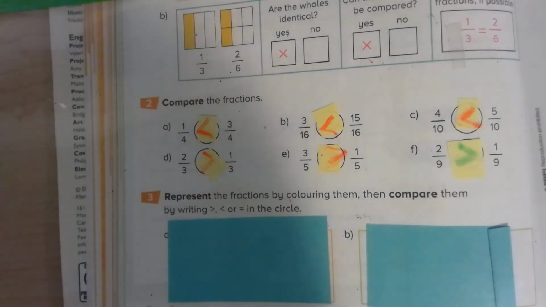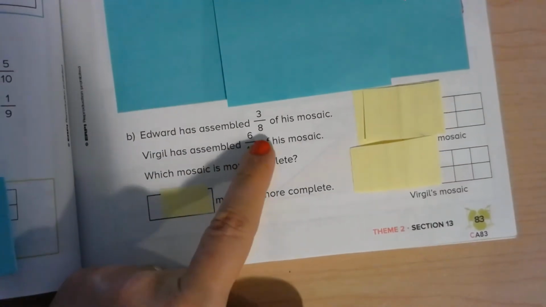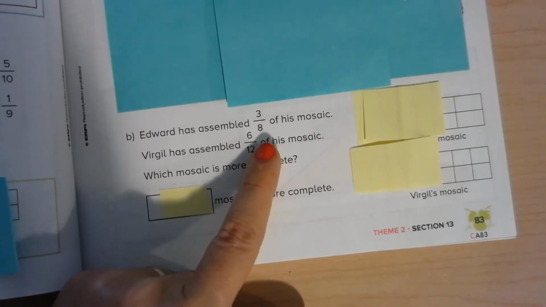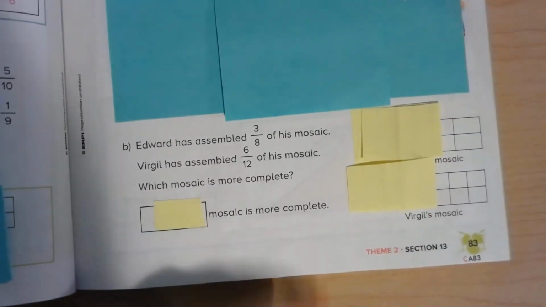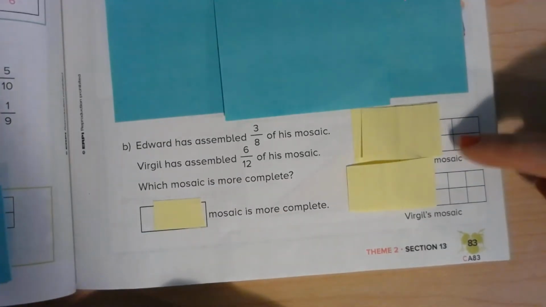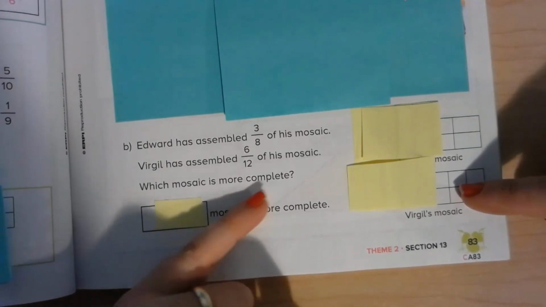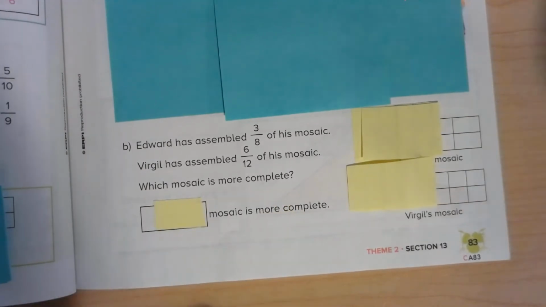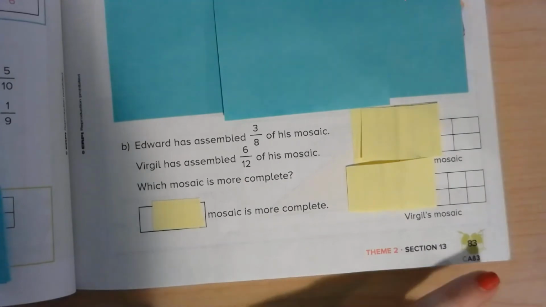Amazing. Okay, if you look at page 83, quickly jump to page 83. Edward has assembled 3/8 of his mosaic. Virgil has assembled 6/12 of his mosaic. So here you're going to have Edward's mosaic, and here you're going to have Virgil's mosaic. Which mosaic is more complete? So which one has more shaded parts? You're going to notice that the wholes are the same. They take up the same area, so you can compare the two.